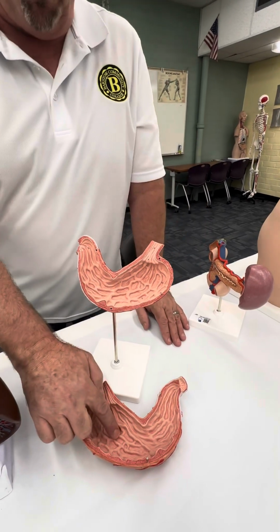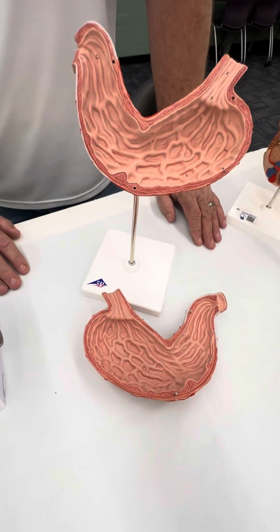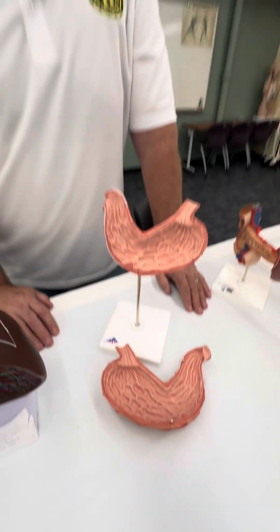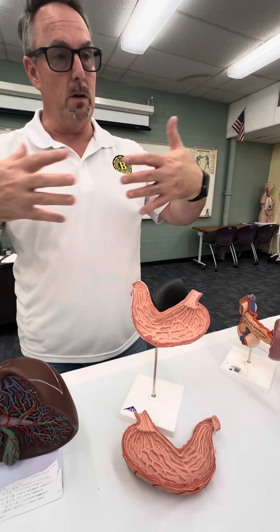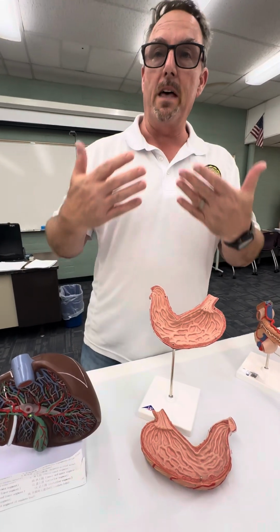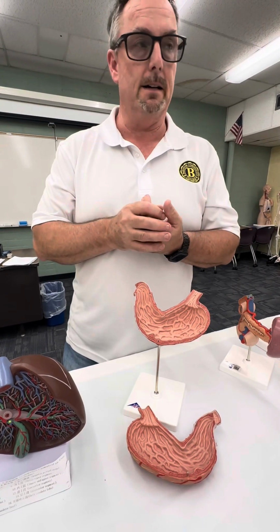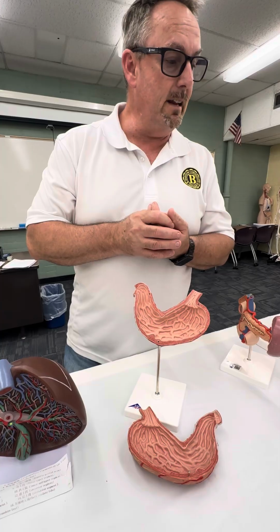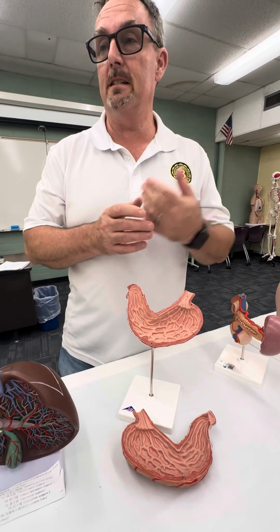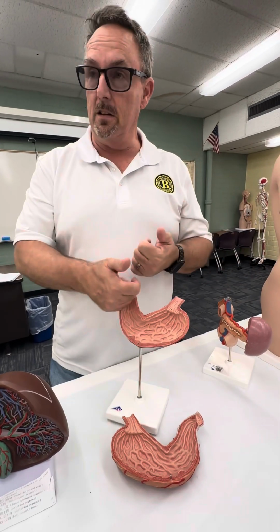Okay, the little folds and wrinkles that you see on the inside are called rugae, R-U-G-A-E. What they do is allow the stomach to expand when you eat, kind of like pleats in a dress or any other pleated structure, allowing expansion without stretching of the surface, because if the surface stretches, then acid and protein-digesting enzymes would get to the stomach lining.